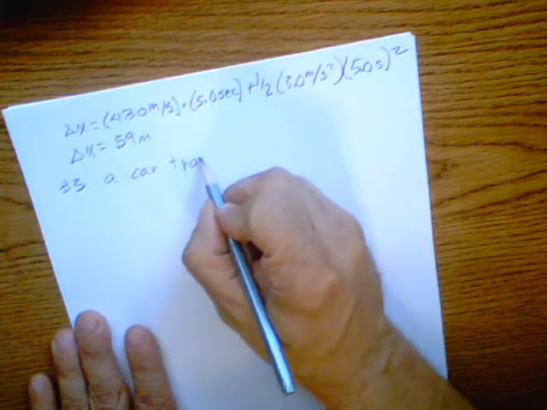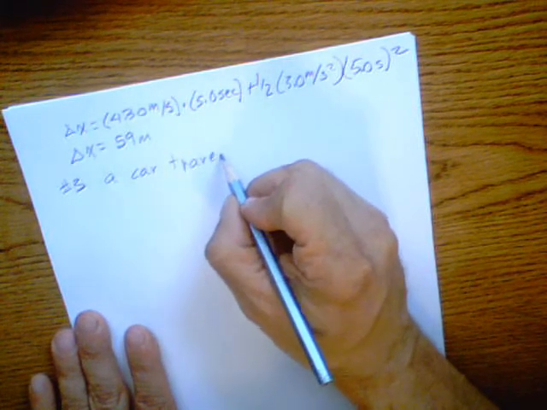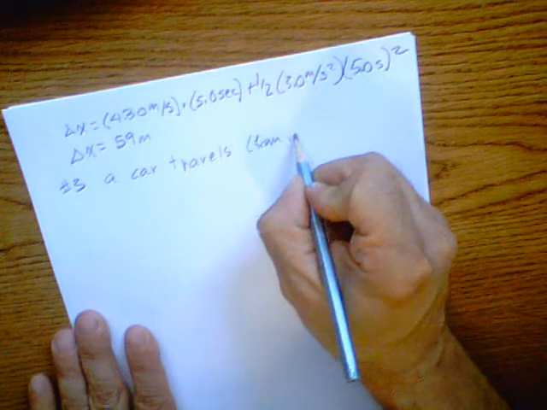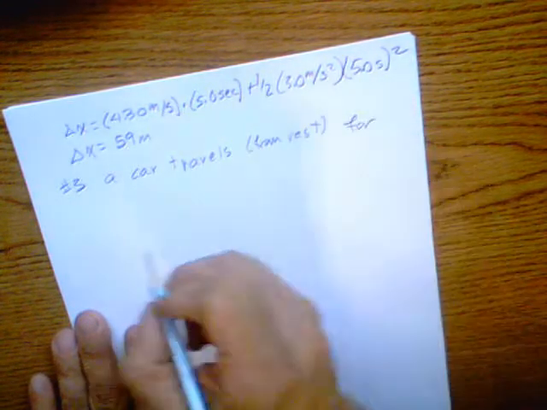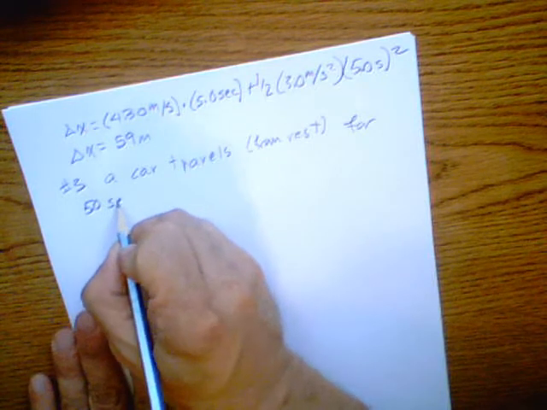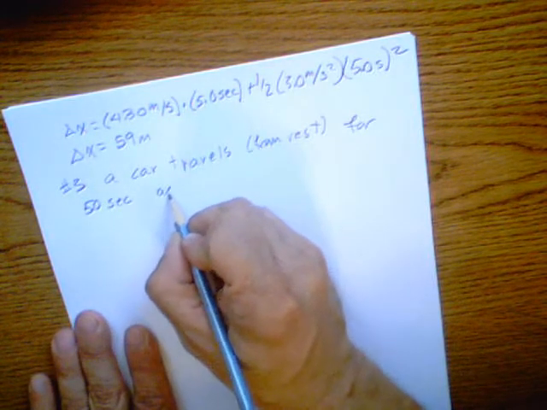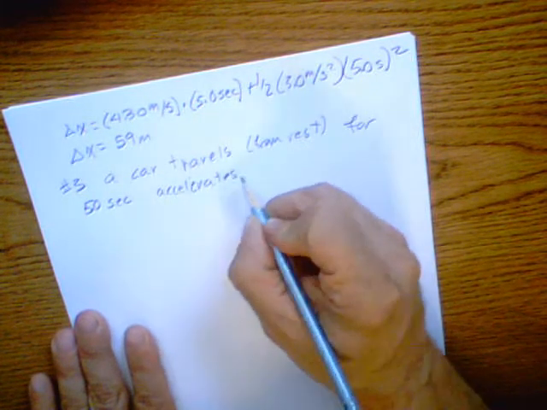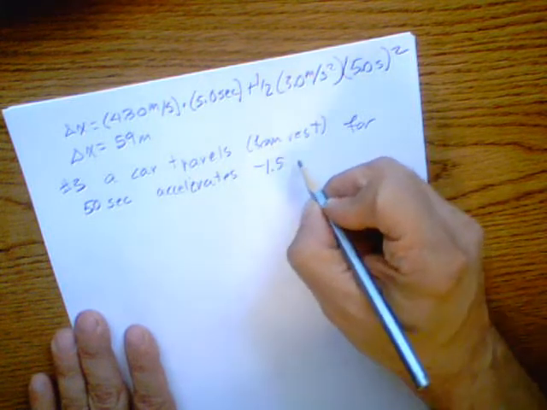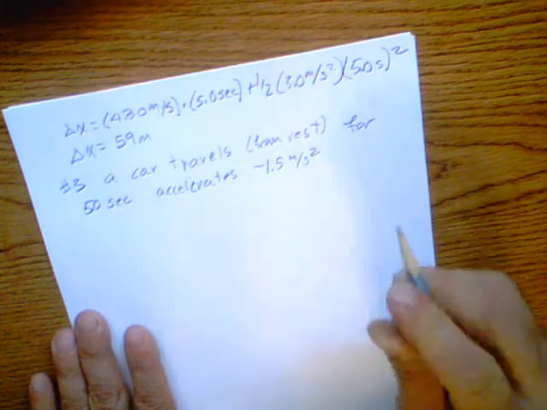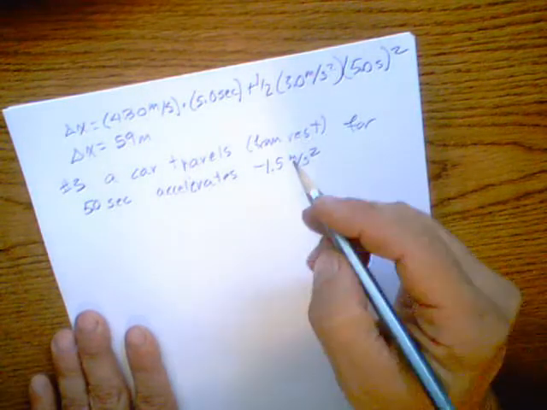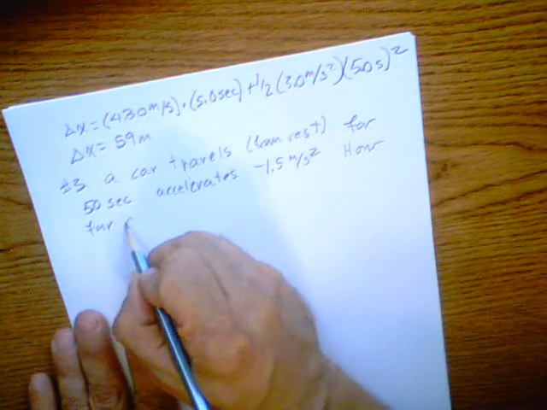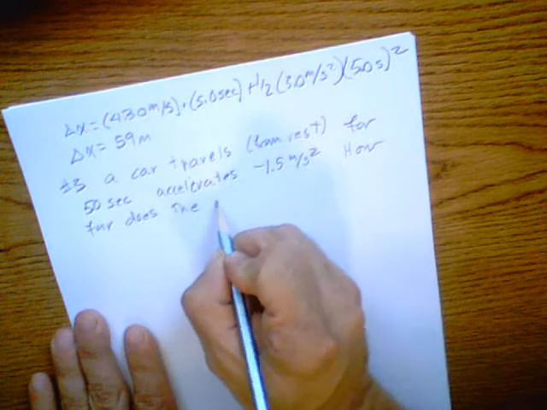A car travels from rest for 5.0 seconds and accelerates at a rate of negative 1.5 meters per second squared. Sorry. How far does the car travel?